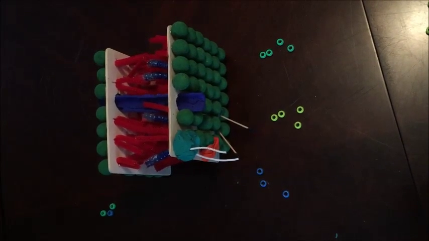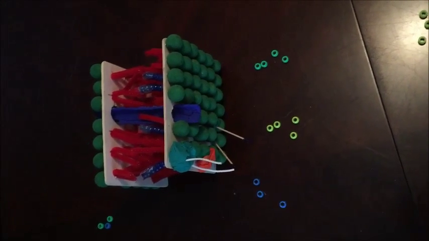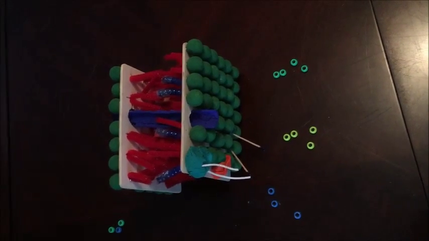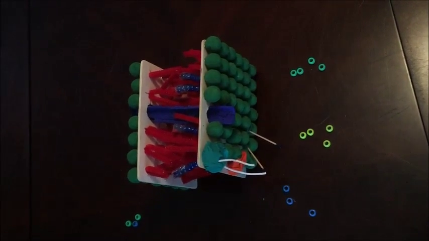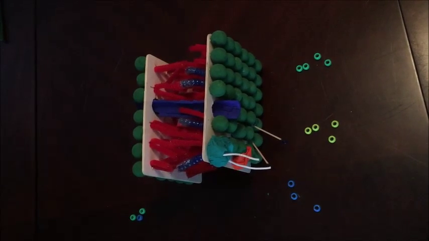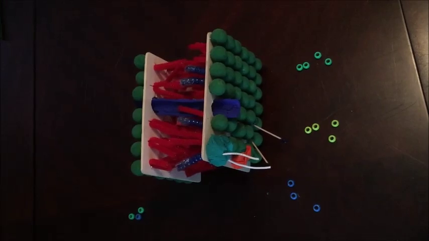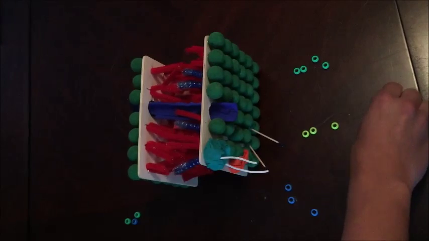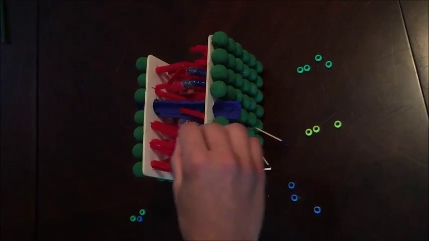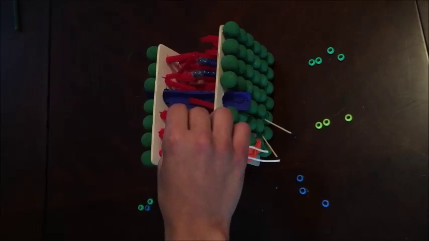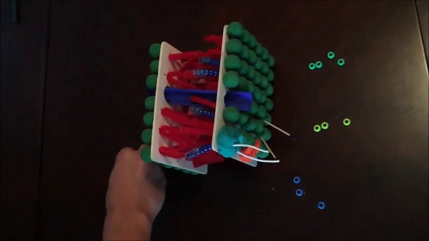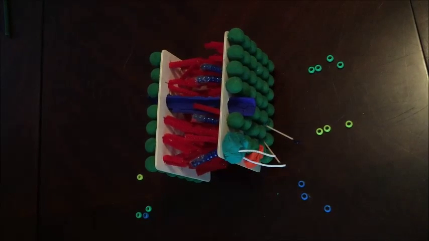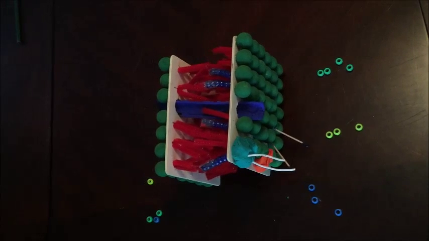So now for passive transports. The first one is diffusion. It is the net movement of particles from a region of higher concentration to a region of lower concentration. This is pretty much anything except for water and vapor particles. This is shown by an example of the movement of the particle through the phosphate heads and the fatty acid tails to the lower concentration in this model.